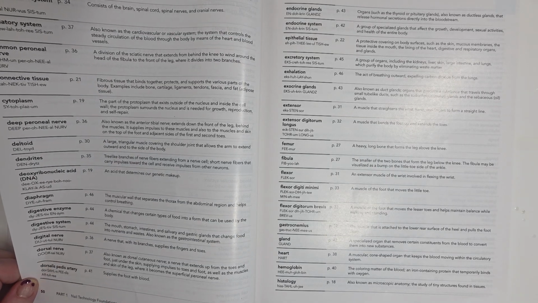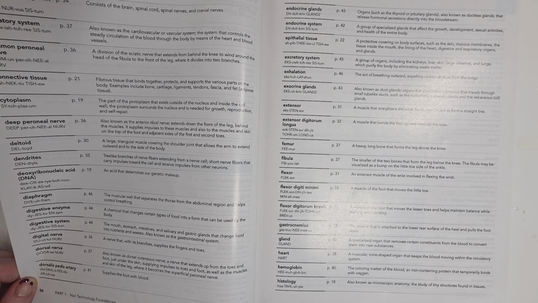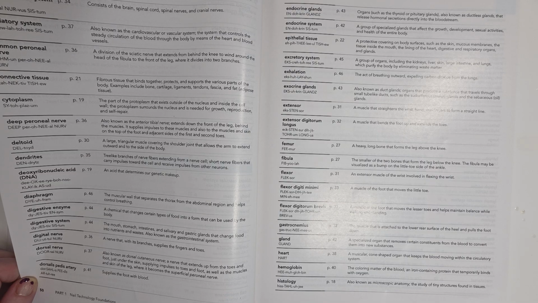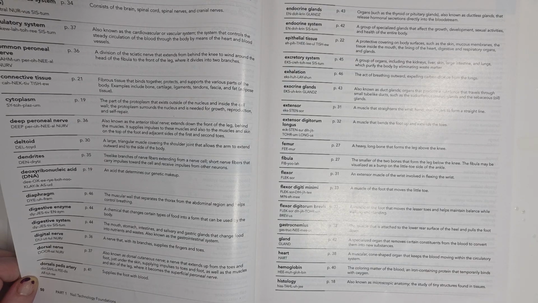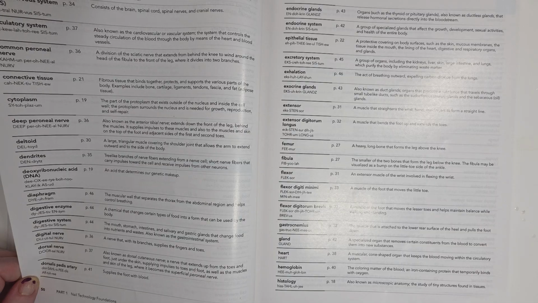Cell, the basic unit of all living things, from bacteria to plants and animals, and including human beings. A minute mass of protoplasm capable of performing all of the fundamental functions of life. Central nervous system, CNS, consists of the brain, spinal cord, spinal nerves, and cranial nerves.